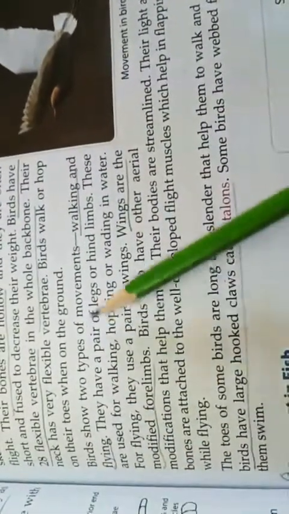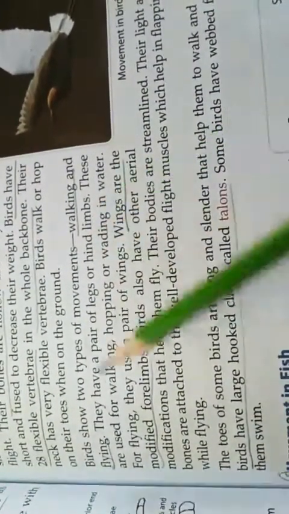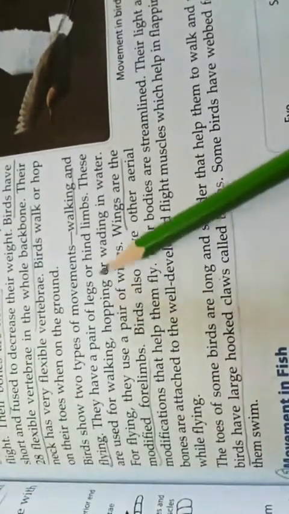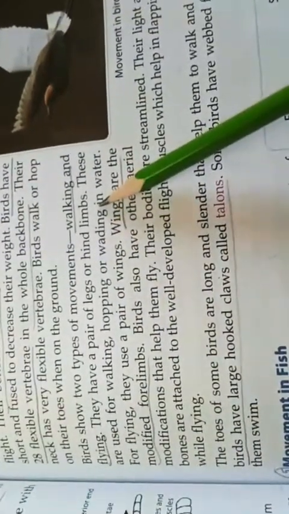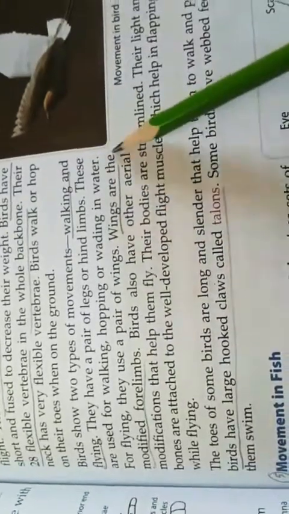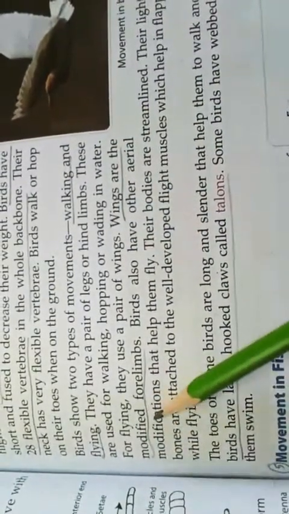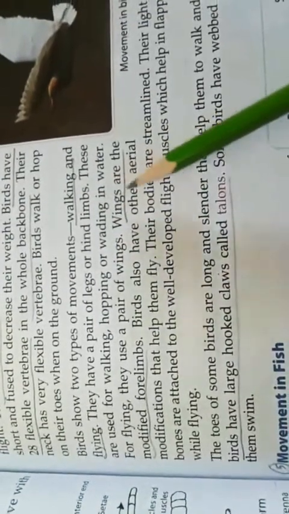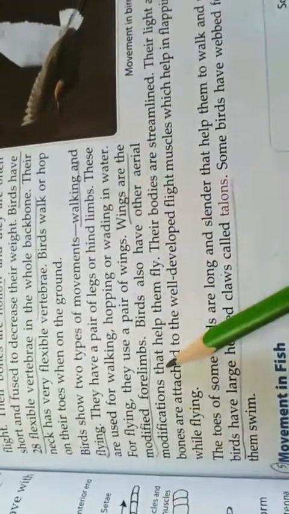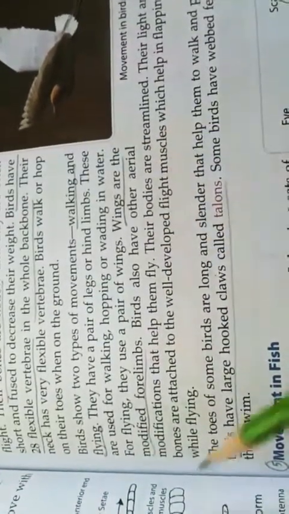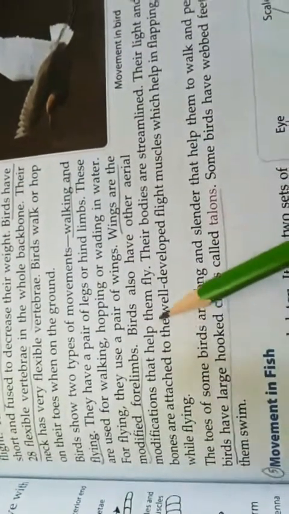Birds show two types of movements, that are walking and flying. They have a pair of legs or hind limbs. These are used for walking, hopping or wading in water. For flying, they use a pair of wings. Wings are modified forelimbs. Birds also have other aerial modifications that help them fly.